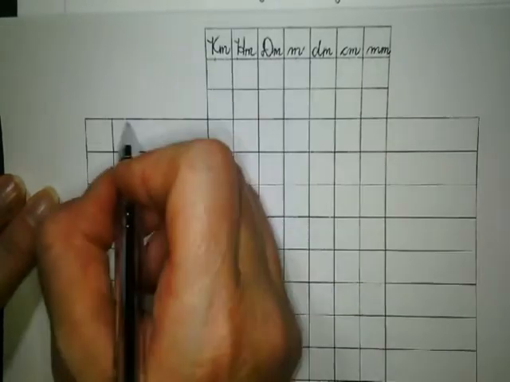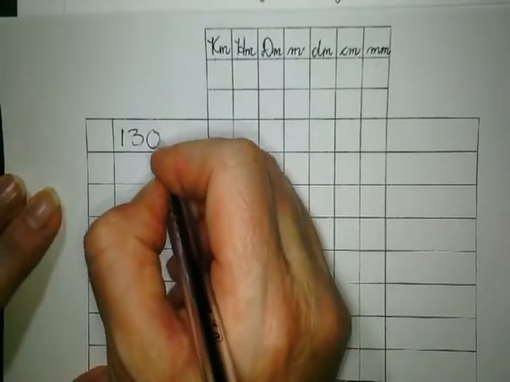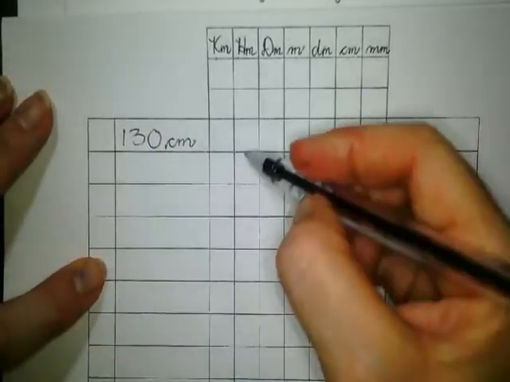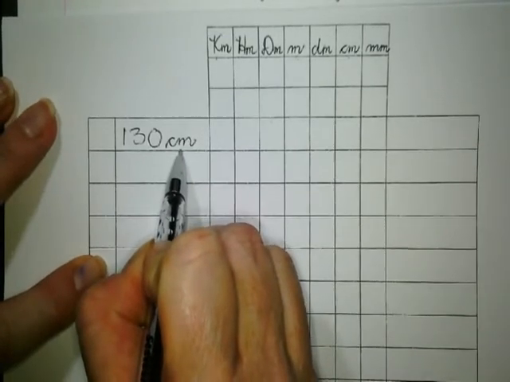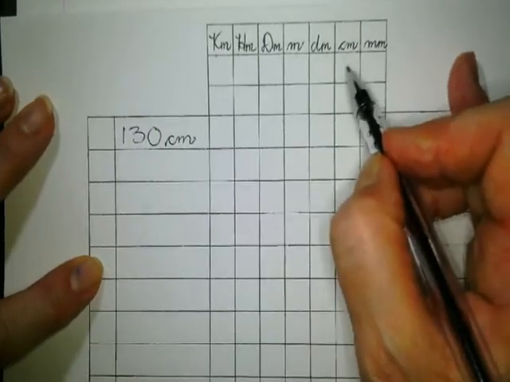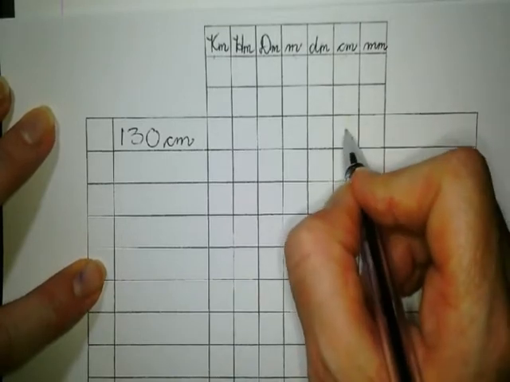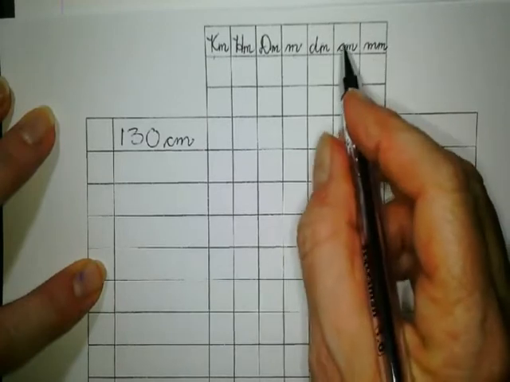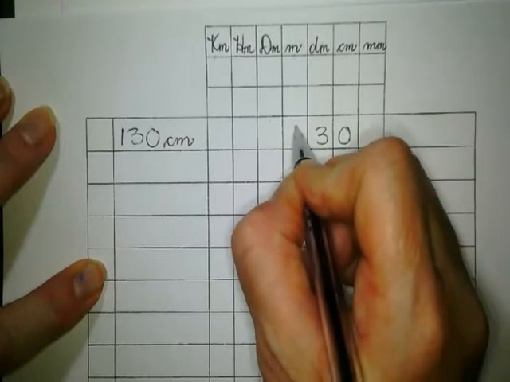Say for example they give us 130 centimeters. The first thing you ask yourself is, what is the unit they give us? That's going to be centimeters. So I'm going to move my pen to the centimeter column, and then starting from the back I'm going to write the number. It's 130, so I start with the units in line with the centimeters, and I'm going to write the number going to the front.